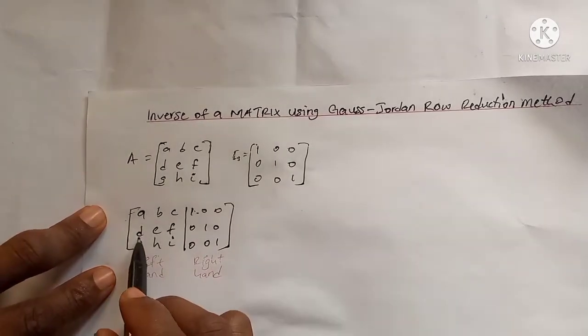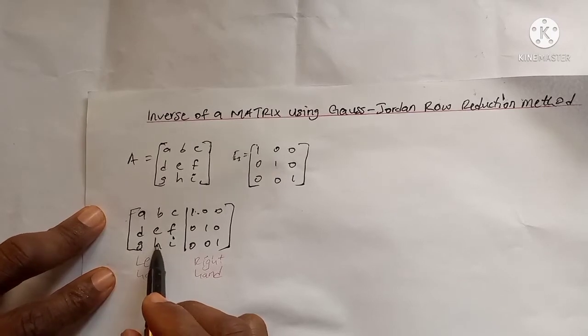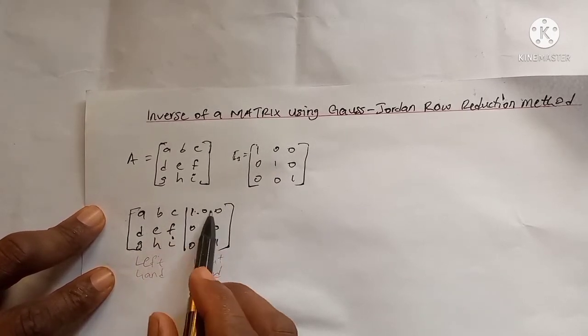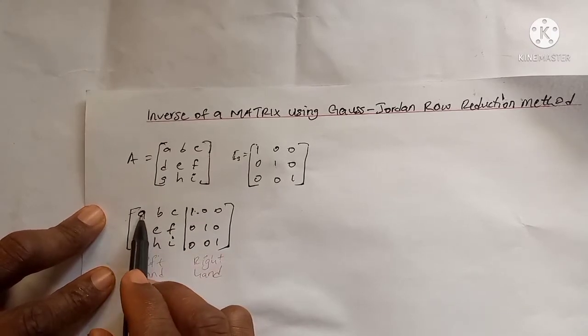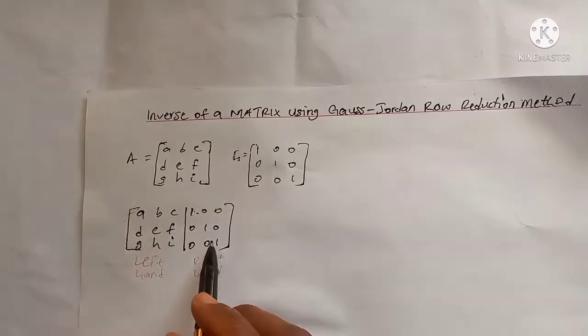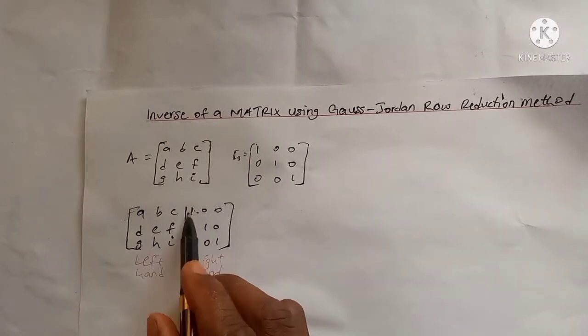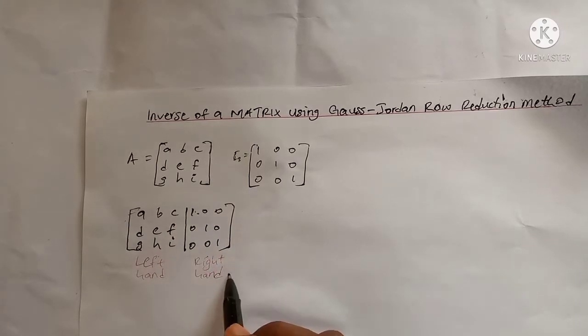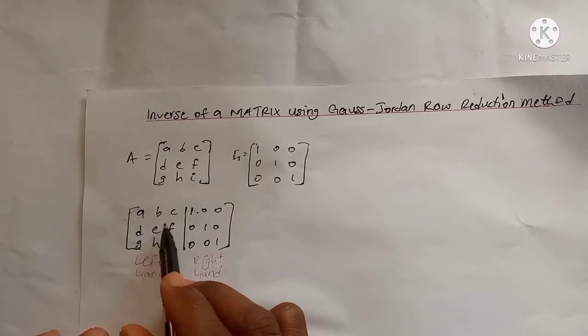Once we make D, G, and H equal to 0, and B, C, and F equal to 0, and then make A, E, and I equal to 1, then the matrix on the right hand side will now be the inverse of our matrix A.